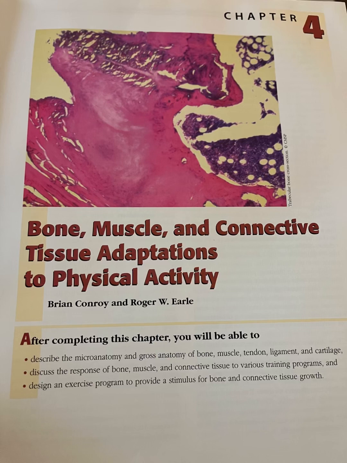Bone provides the structural support for the system. Muscle contains the contractile units and converts stored energy into the mechanical energy needed to produce movement, and connective tissue acts as the framework through which the forces generated by the contracting musculature can be transmitted to the associated bony levers to elicit the desired movement.